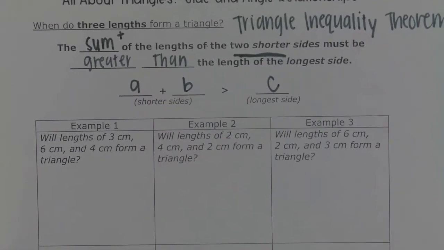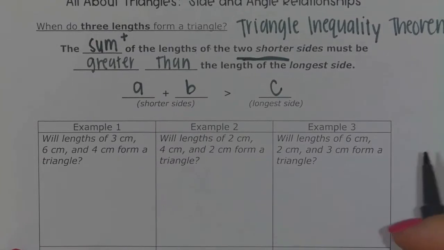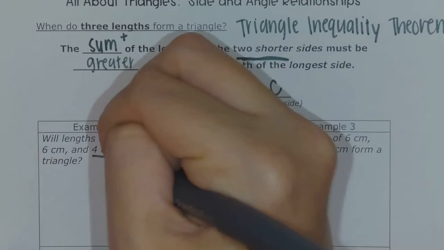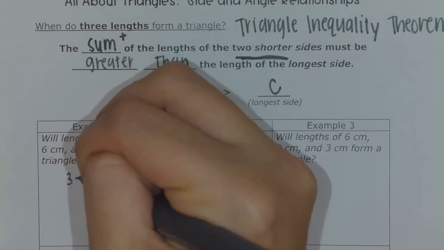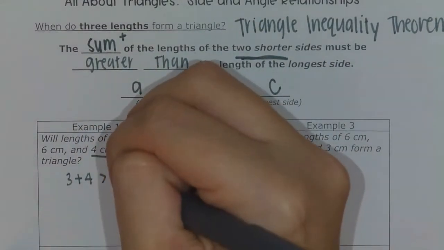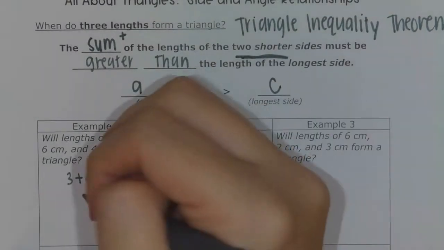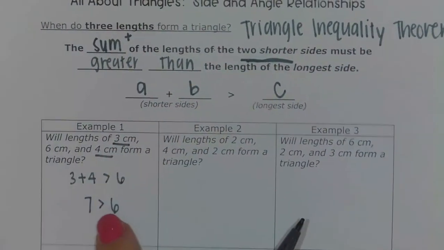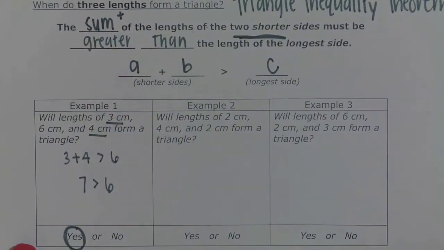Example 1 says, will lengths of 3 centimeters, 6 centimeters, and 4 centimeters form a triangle? So I'm looking for my two shortest sides, which are 3 and 4. So if I follow this theorem, 3 plus 4 has to be greater than my longest side, which is 6, in order for this to be a triangle. 3 plus 4 is 7. 7 is greater than 6. This is a true statement. So yes, this would make a triangle.